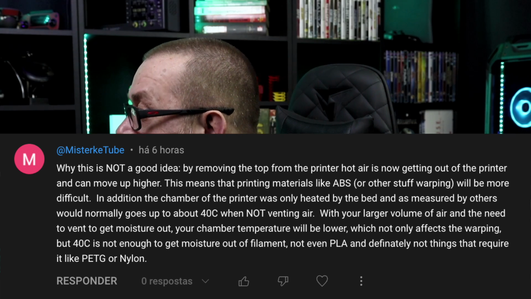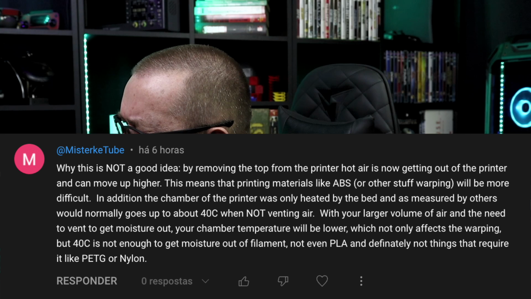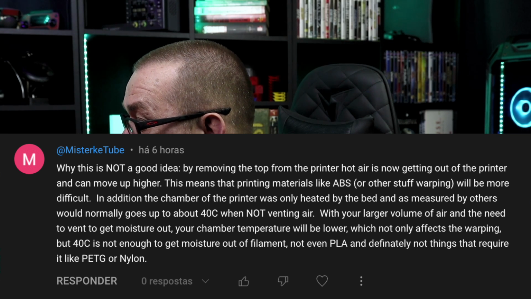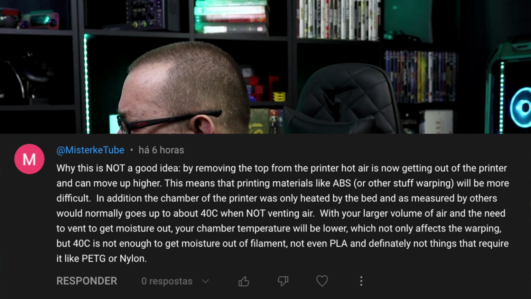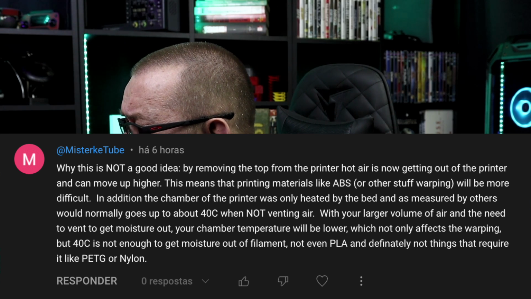Why is this not a good idea? By removing the top from the printer, hot air is now getting out of the printer and can move up higher. This means that with printing materials like ABS or other stuff, warping will be more difficult to avoid.